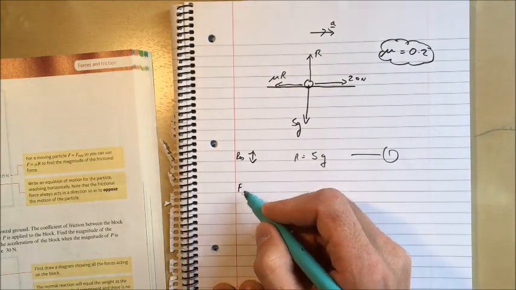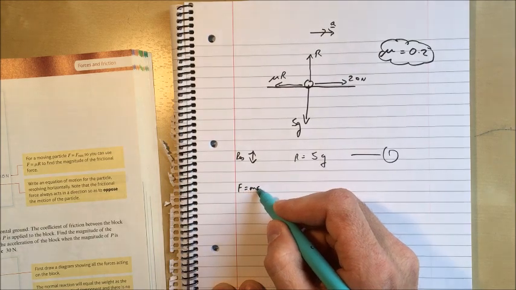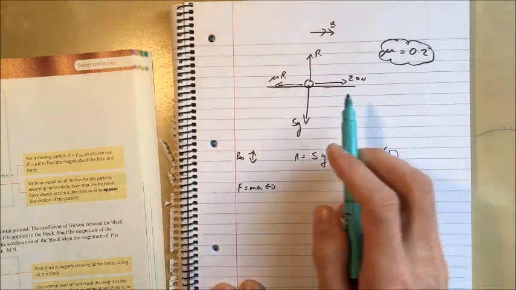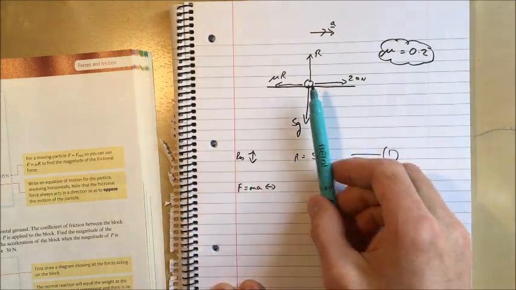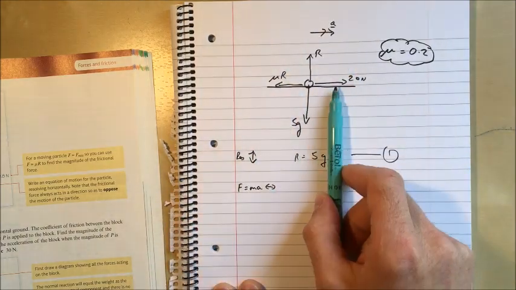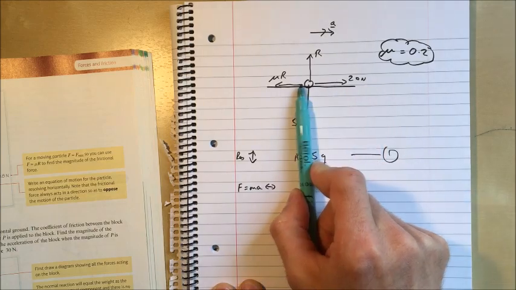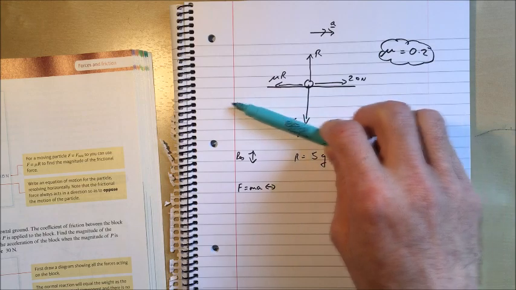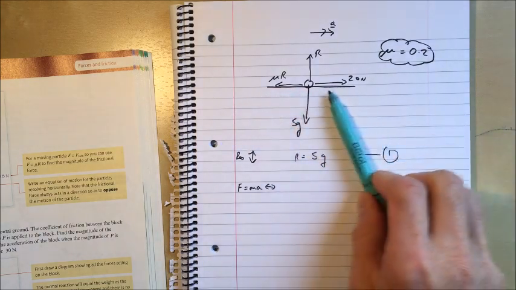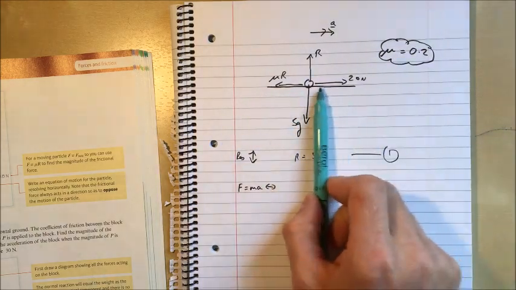Horizontally, I'm going to apply F equals ma. I'm not going to balance the forces out because horizontally this thing is accelerating. It must be accelerating this way, because 20 newtons is pushing that way and friction is pushing backwards. It can't be going the other way because the only thing pushing back that way is friction, and the friction can't push harder than the force that I'm pushing with.